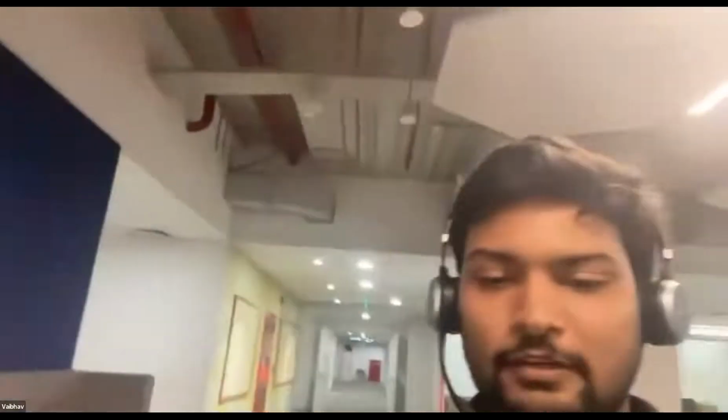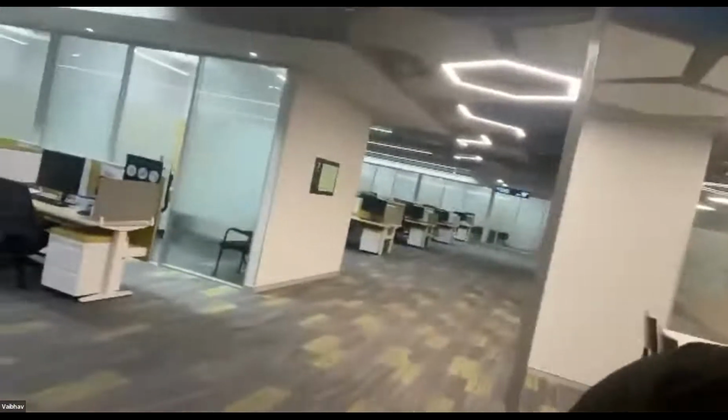So yeah, this is the gallery. I am on the 15th floor right now. The whole building belongs to Amazon. My office, my people, my team sit on the 15th floor. Actually, no, I'm currently on the 7th floor. Sorry, it's the 7th floor.